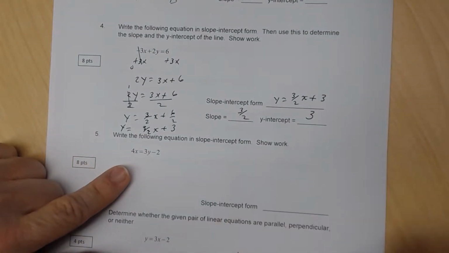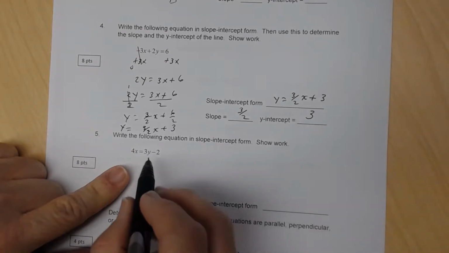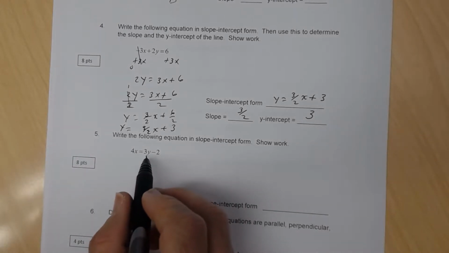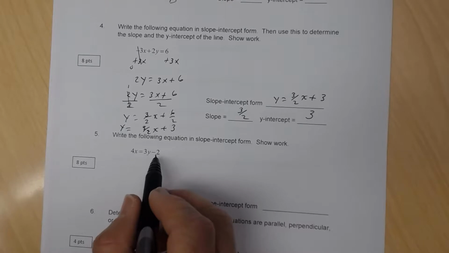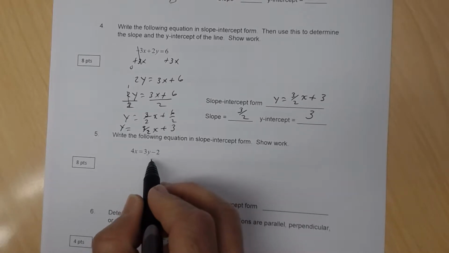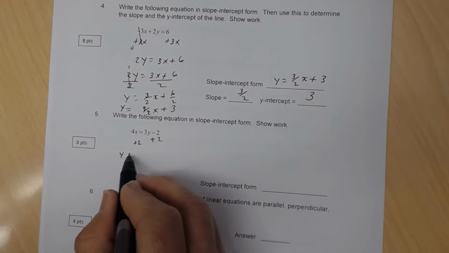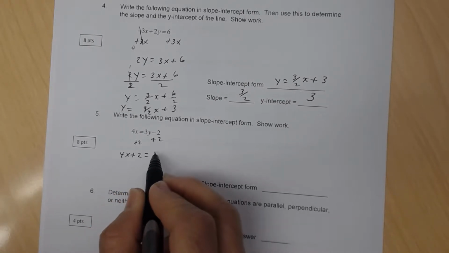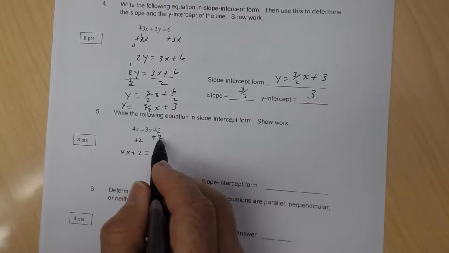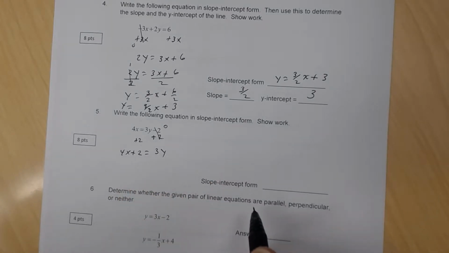All right, number 5. All you want to do for number 5 is just put this in slope-intercept form. So you're going to get y by itself. Since y is on the right side, let's move the 2 over. Since I'm subtracting 2, the opposite is to add 2. And so I get 4x plus 2 equals 3y. So negative 2 and a positive 2 is 0, to get 3y.